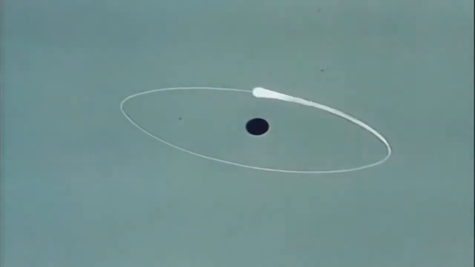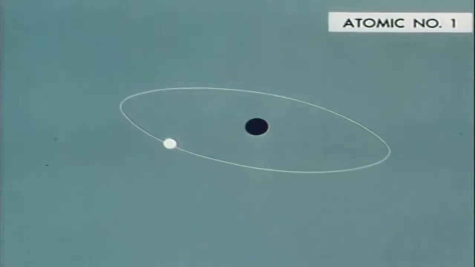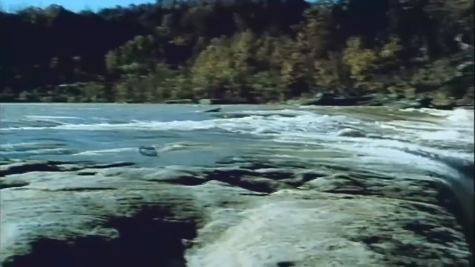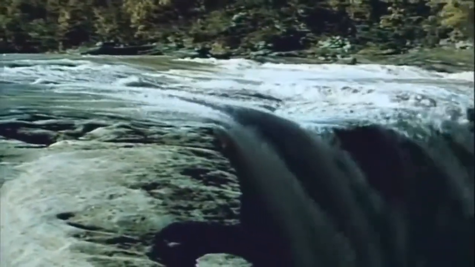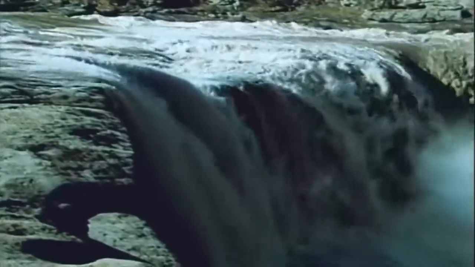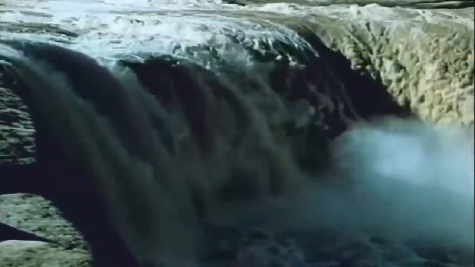Scientists have classified and arranged elements according to their atomic structure, and hydrogen, with its single proton, gets first billing. It is assigned the atomic number 1, which refers to the proton. The ability of an element's atoms to form chemical compounds, as hydrogen combined with oxygen to form water, is governed by the atom's electrons.